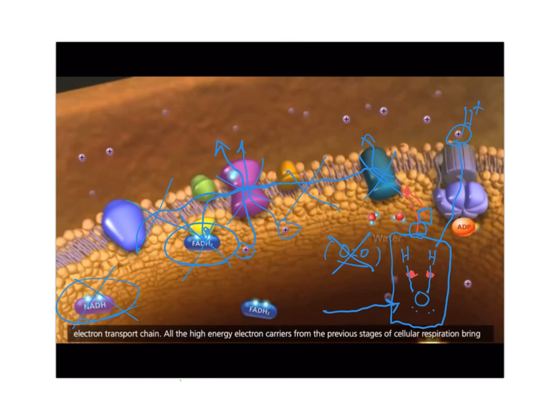Without oxygen, the entire mitochondria shuts down, and that's why you get sore muscles generally. You get the buildup of lactic acid. We can talk a little bit more about that. Okay, so I hope that helps. I'll play the rest of this and see what it has to say as I erase.